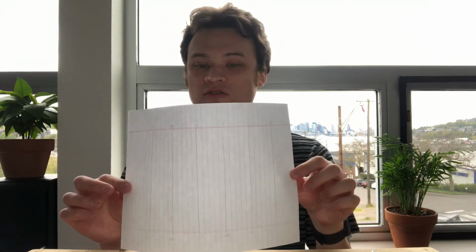And then last, you need a piece of paper. And it's great if it has lines on it. It doesn't have to. But what we're going to put on this piece of paper are some lines. So what we're going to be experimenting with is how much energy is held sort of in a rubber band when we stretch it out.